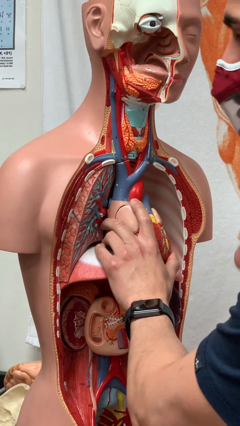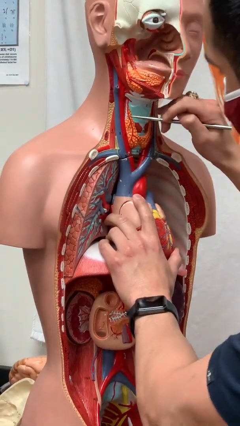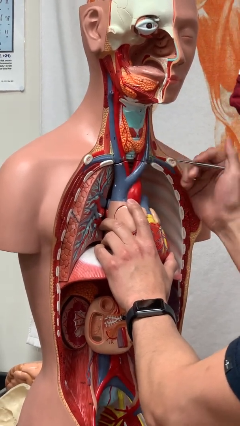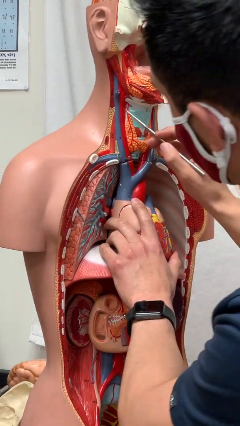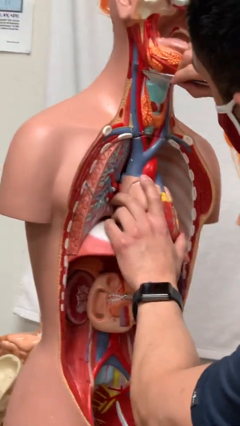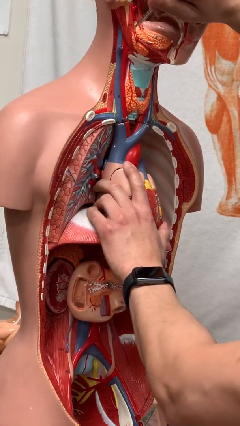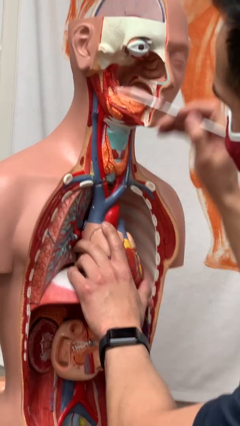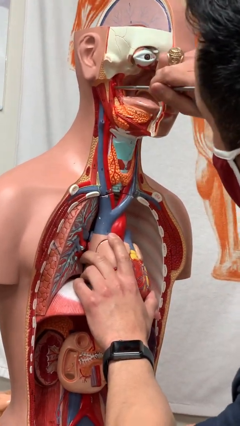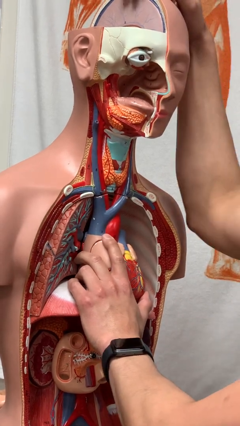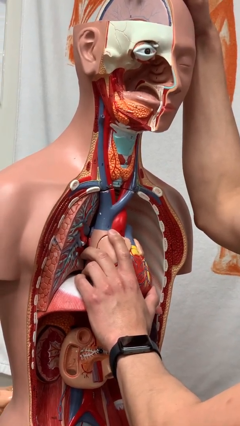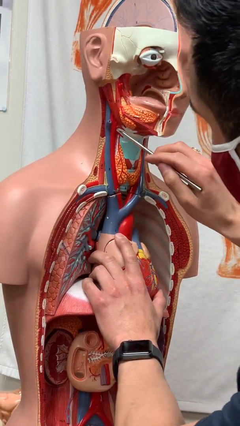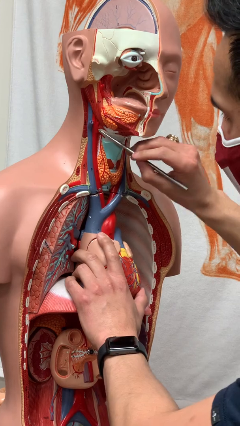The external carotid has a variety of structures that it's going to give blood to. Coming up here, this is the thyroid, so this is the superior thyroid artery. And then coming off, branching this way, this is where the tongue is, so this is the lingual artery. And then coming up here, this is the maxillary artery.